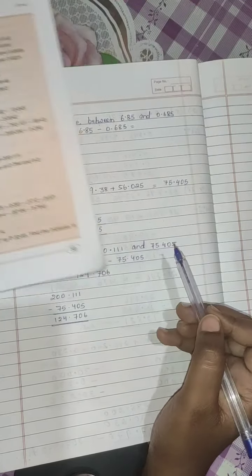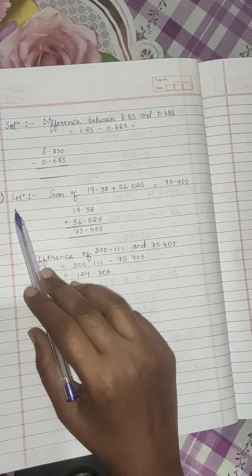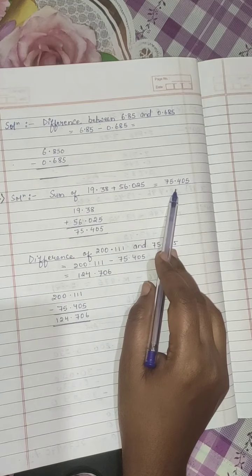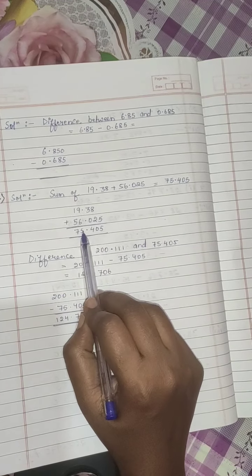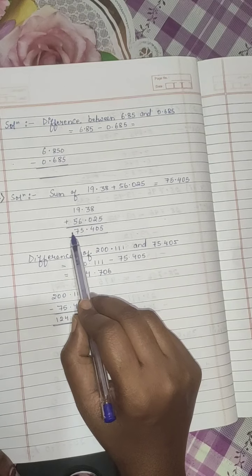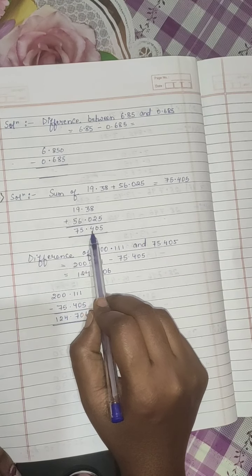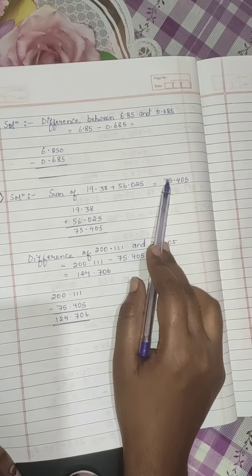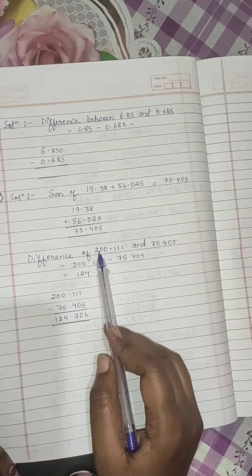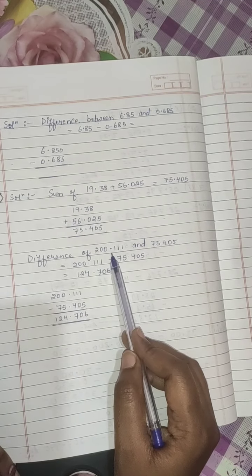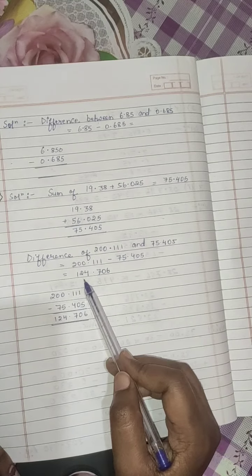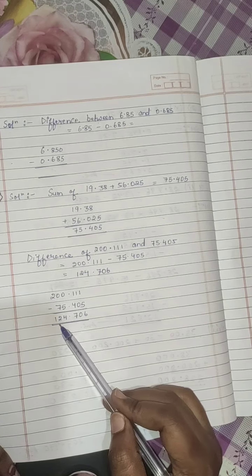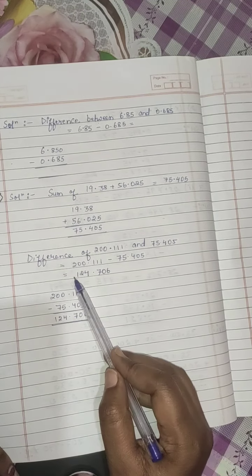Okay. Now let's see how you will solve this. See solution. The question is saying find the sum of this. So we have added. This also you have to solve in the solution. Okay. So what you have got? 75.405. So the sum is this much. Now we have to subtract this number from this number. So the difference of this and this, after subtracting, now you get the answer 124.706. So this is the answer.